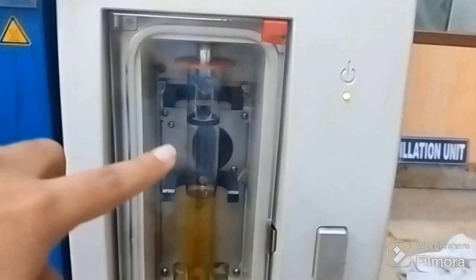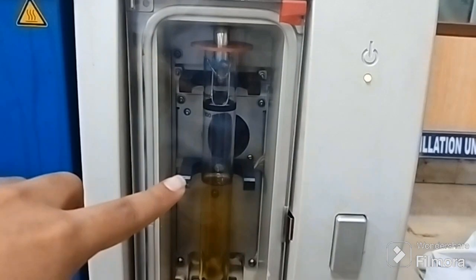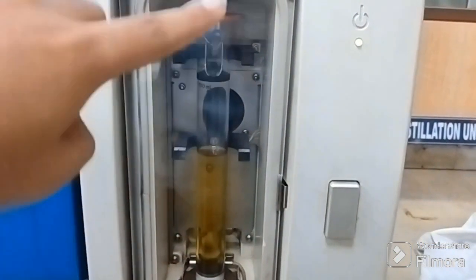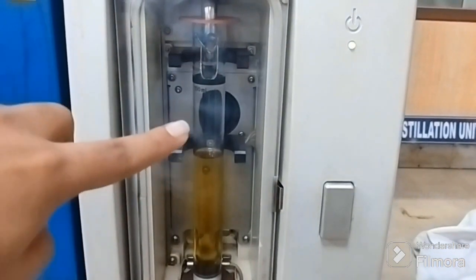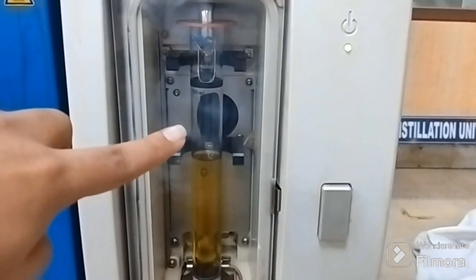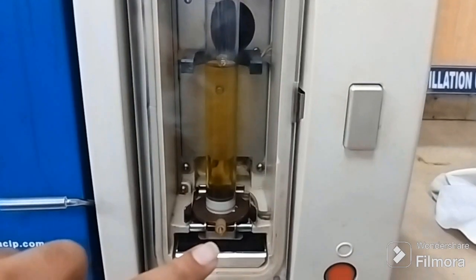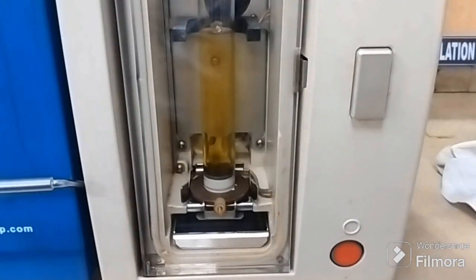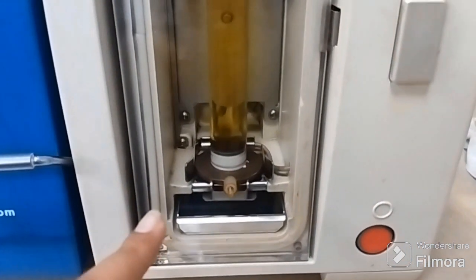So you can see that the sensor I'm now pointing toward is the level sensor, right? As the level of the petroleum sample rises, this level sensor will also rise, right? So this level sensor detects the level of the sample inside the cylindrical flask.